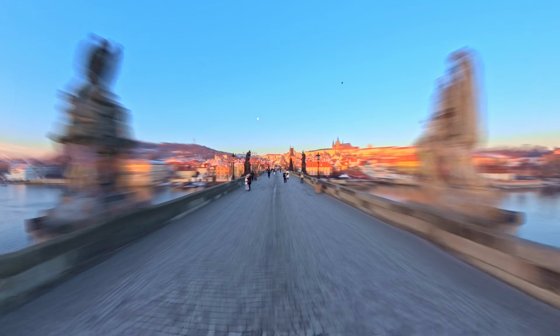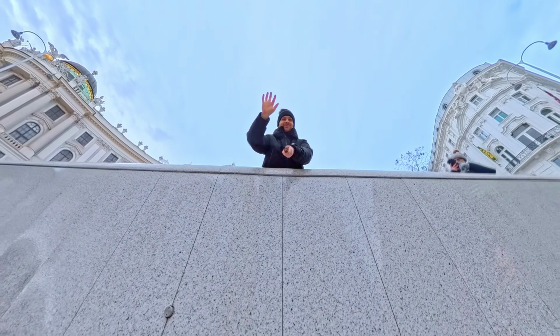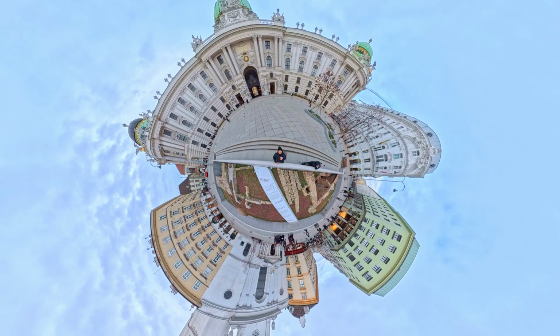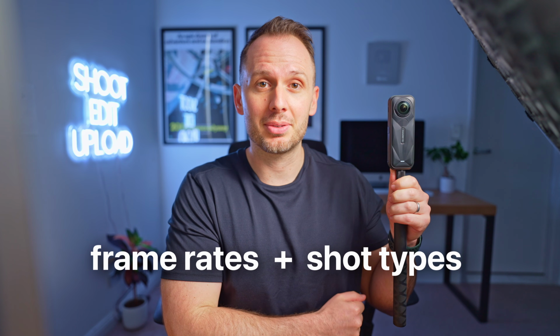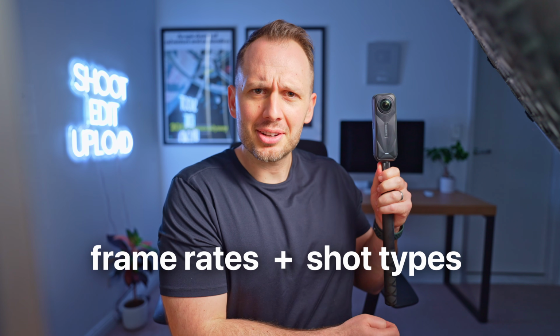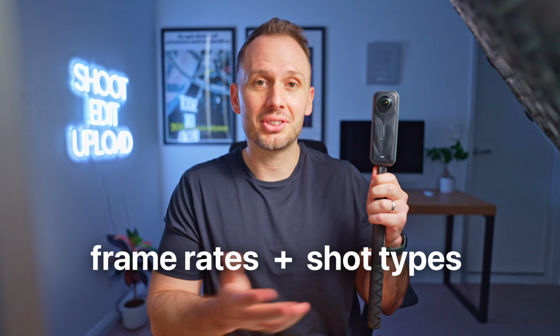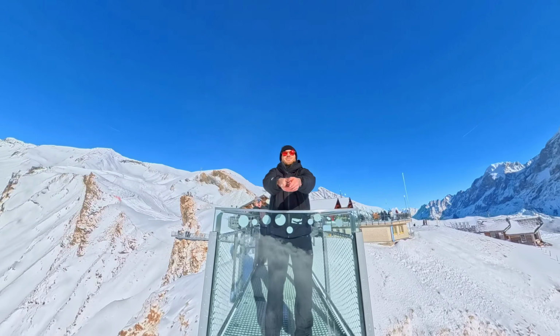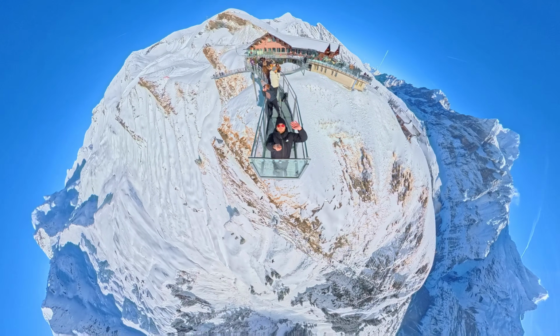Have you ever seen other creators post awesome fast motion hyperlapses or captivating slow motion shots and wondered, why doesn't my footage look like that? Well, fast and slow motion shots with Insta360 cameras can produce totally epic results, but only if you combine the right frame rates with the right shot types. But what are they? Well, thank God I'm here, because in this video, I'll teach you how to get both of these things right so you can produce epic fast and slow motion effects with your Insta360 camera.